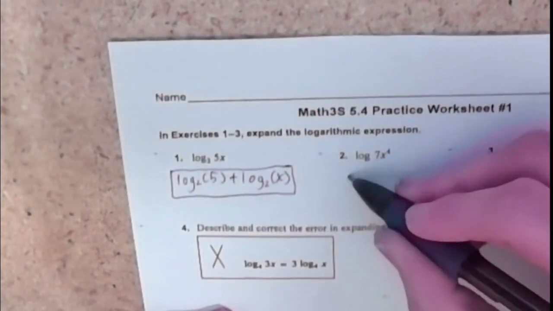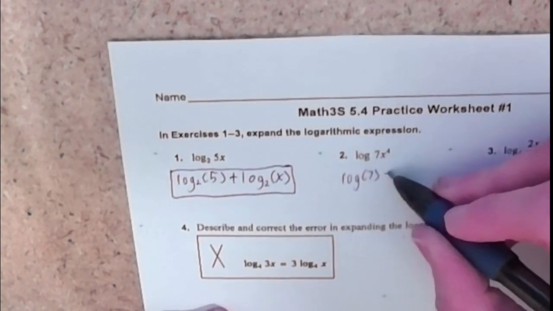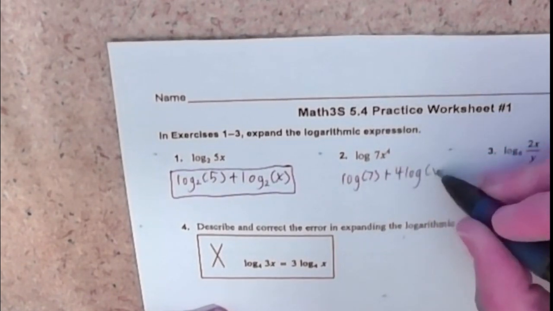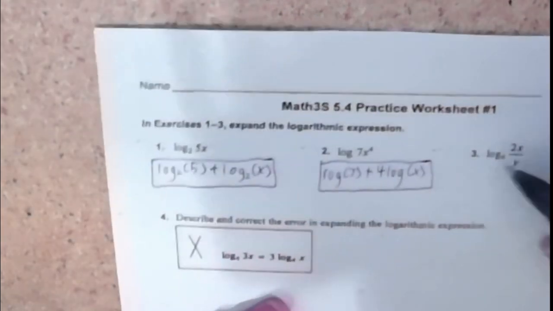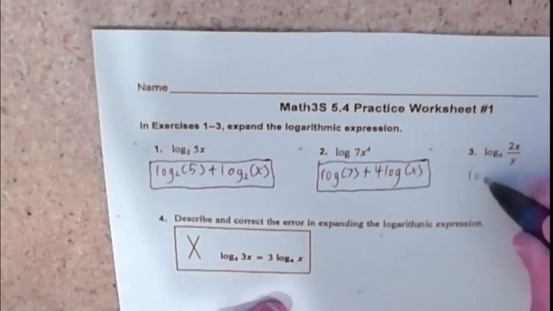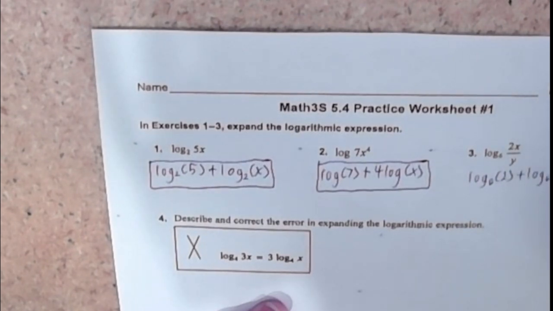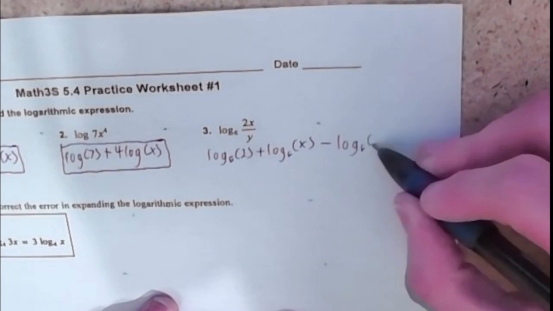And this one right here, we're going to have the log 7 plus, since there's a 4 to the x, we're going to have 4 log x. Then we're going to have this 2x, which is going to be log base 6 of 2 plus log base 6 of x, since those are in the numerator, sorry. And then minus, since it's in the denominator, we're going to have log base 6 of y.